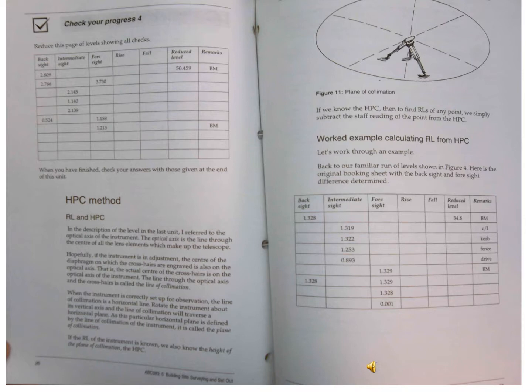So in this diagram, you can see the first diagram, figure 11. So this is the plane of collimation. So we have to locate the staff and around it there's a surface level. We have to draw the circuit. So this is the plane of the collimation. So that we see in this diagram.